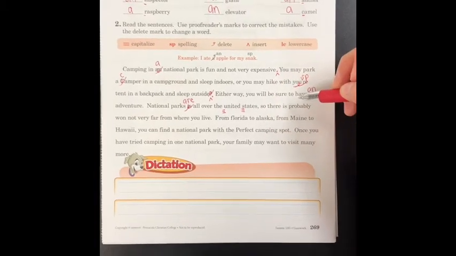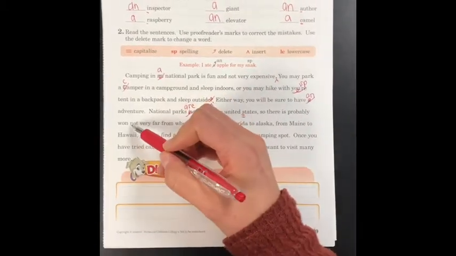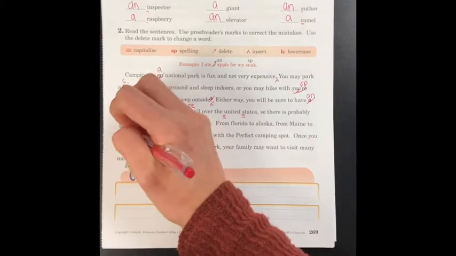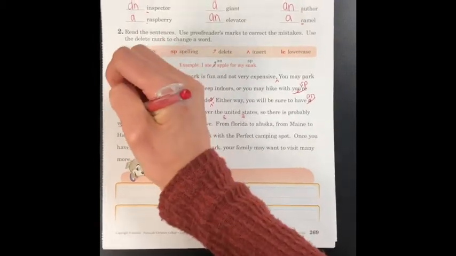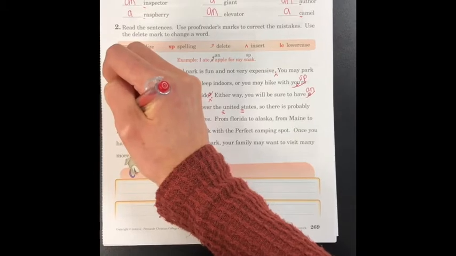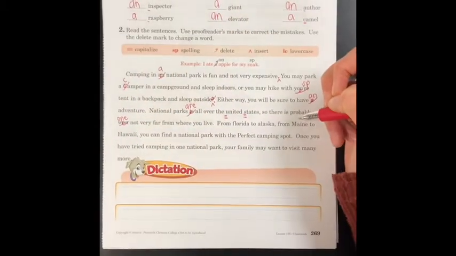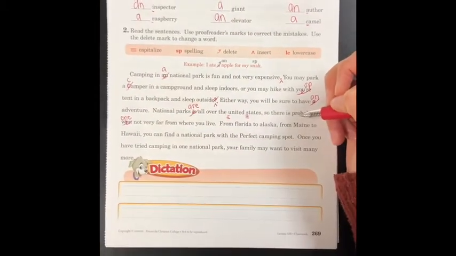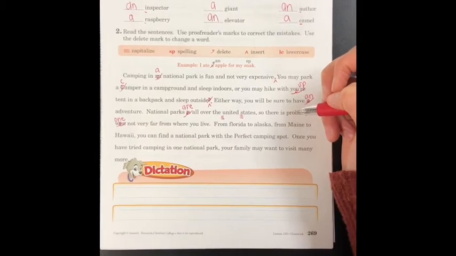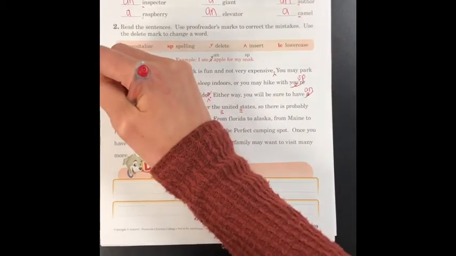So there is probably one. Is that the correct one? No. So we're going to take that out and it should be O-N-E. Okay. Or you can just put S-P for spelling error. Not very far from where you live. All right. The rest of the sentence looks good. I'm going to put S-P on this.